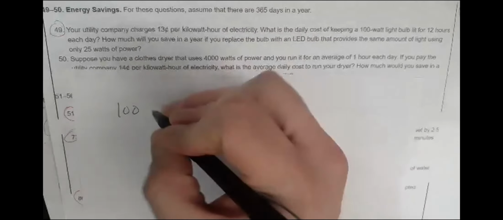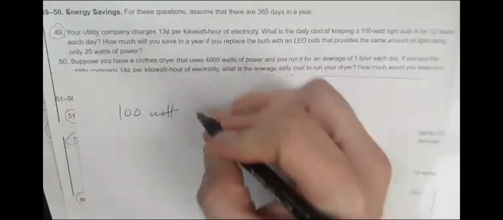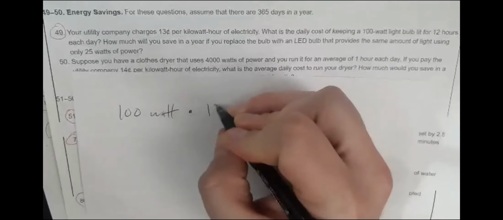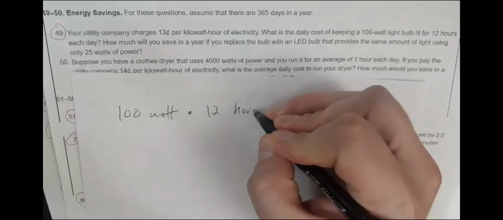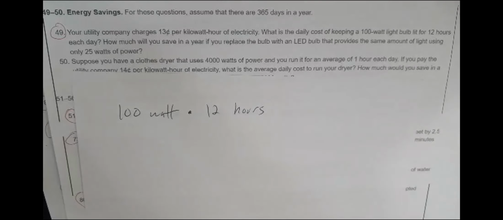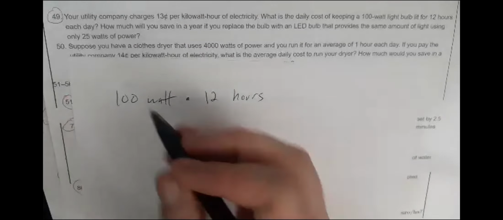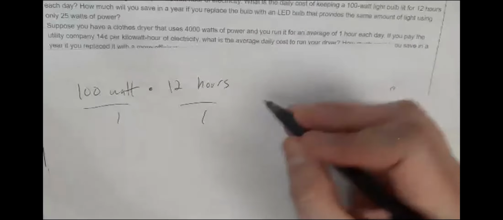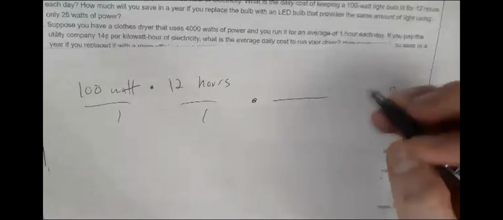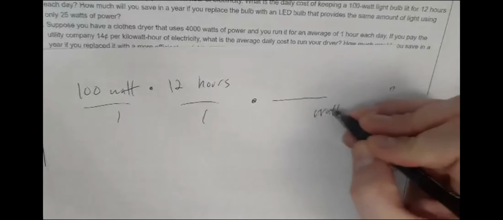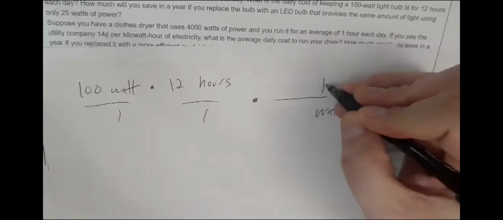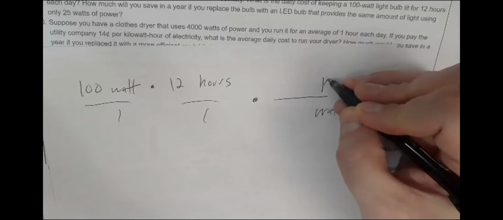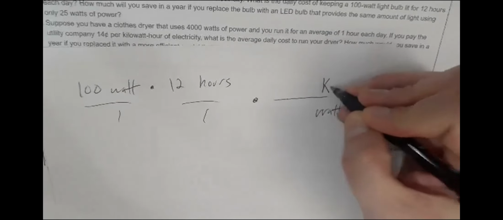So if we have 100 watts and we multiply by 12 hours, we will be in watt hours. We don't want watts. We want to get rid of watts and make them into kilowatts.